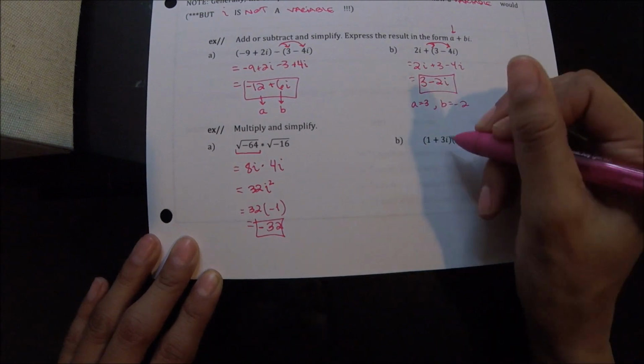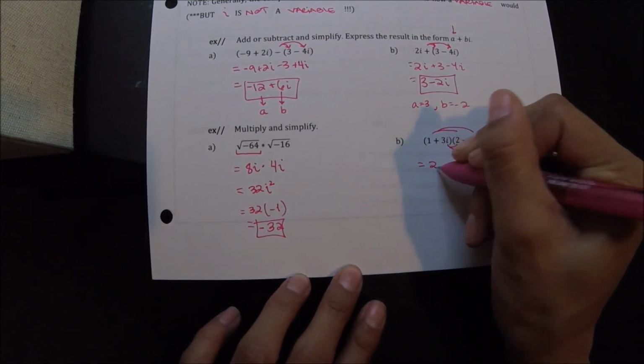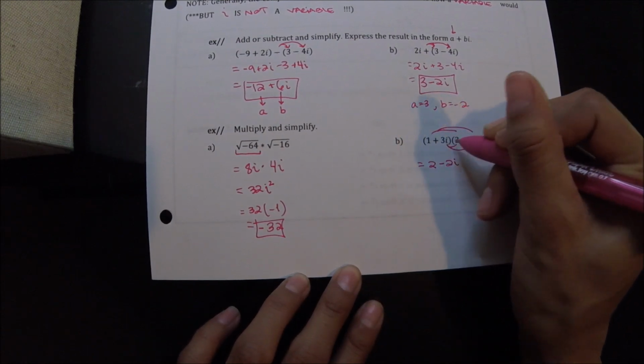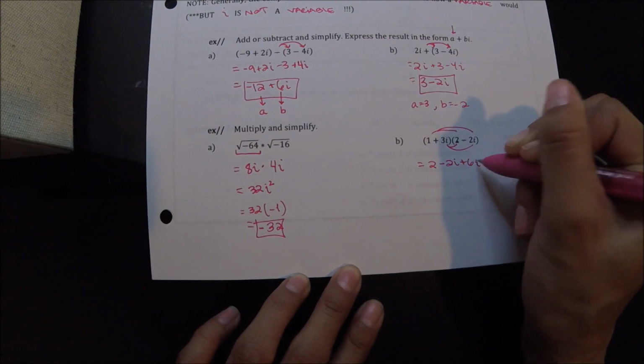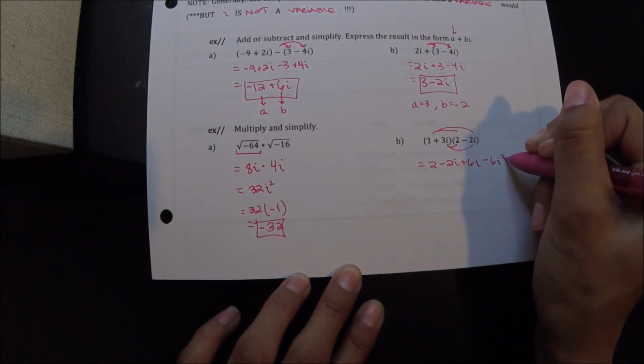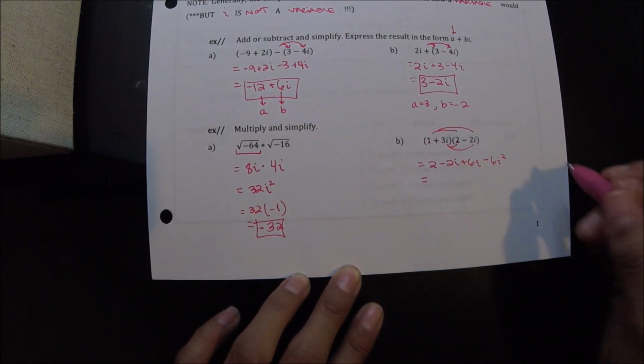Then for part B, naturally we're going to FOIL. 1 times 2 is 2. 1 times -2i is -2i. 3i times 2 is plus 6i. 3i times -2i is -6i squared. Next thing to do is combine like terms.